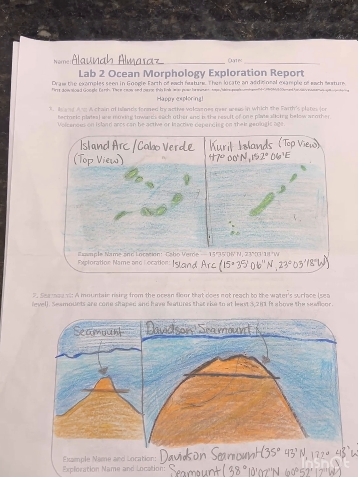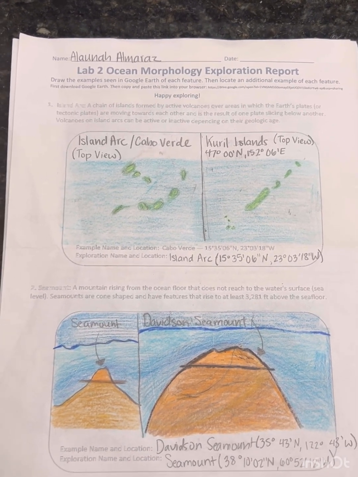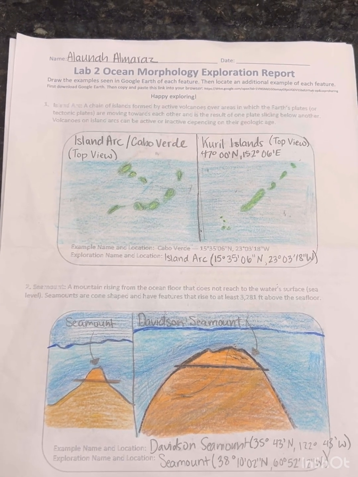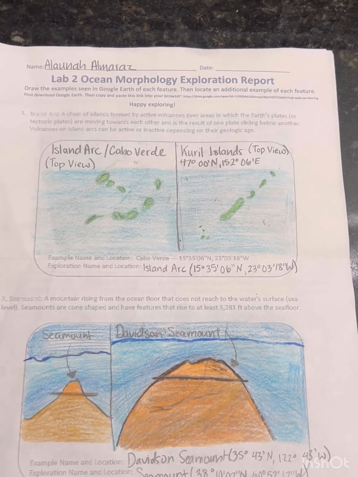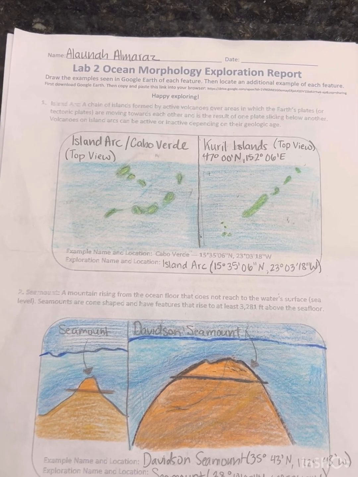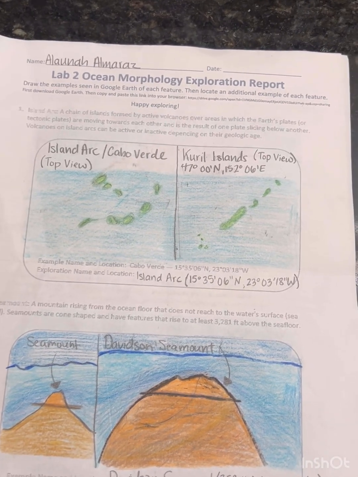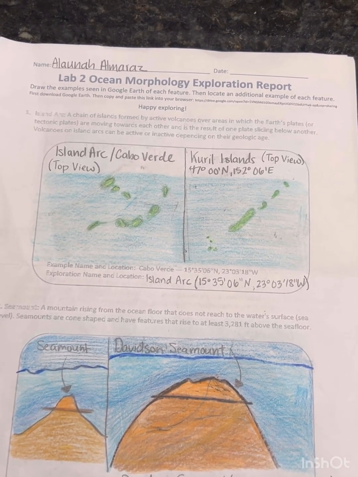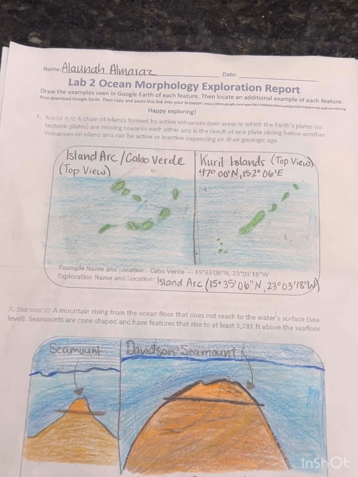And what I found very interesting about these two was that the islands are sort of in an arc, which is why the island arc is called that. And they have mountains, whether they're active or inactive.